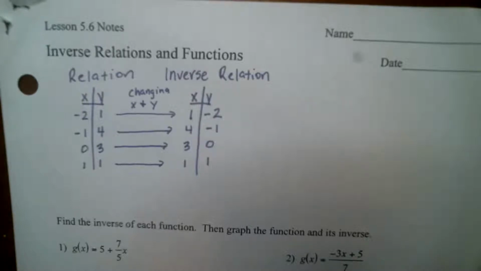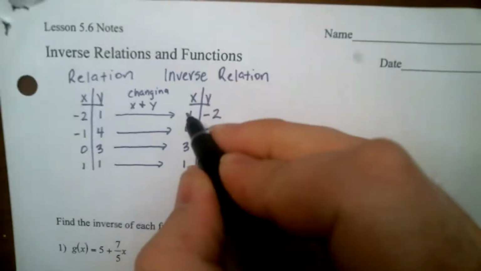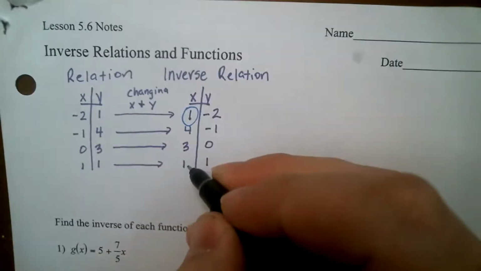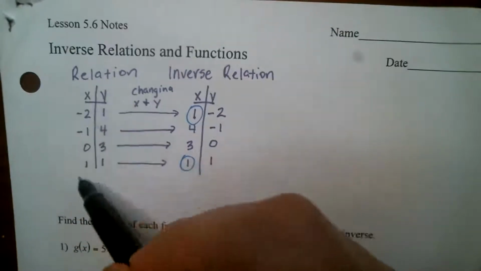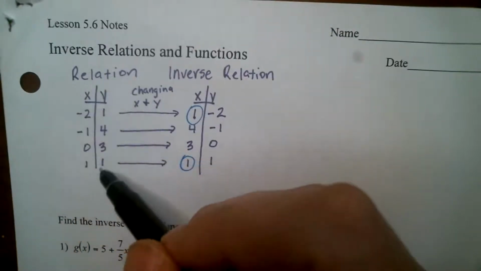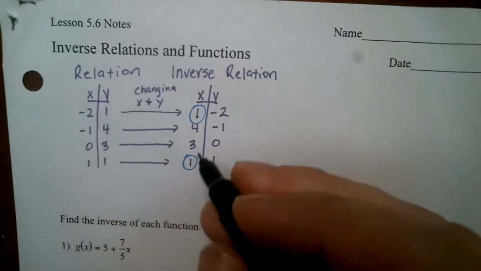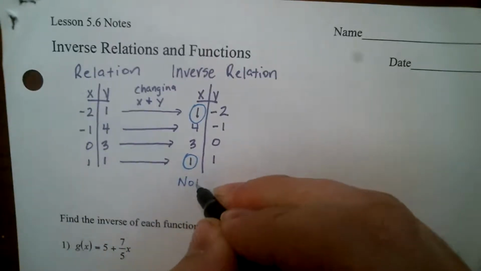And relation and function, kind of the same word, guys. Okay, yeah, so very good. Maddie points out that there's two 1s here now. And exactly right. So while the original relation is a function, this is not a function.